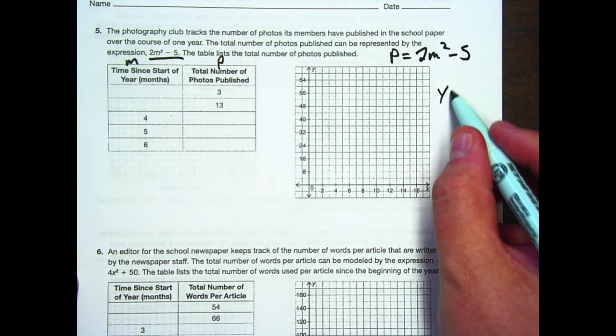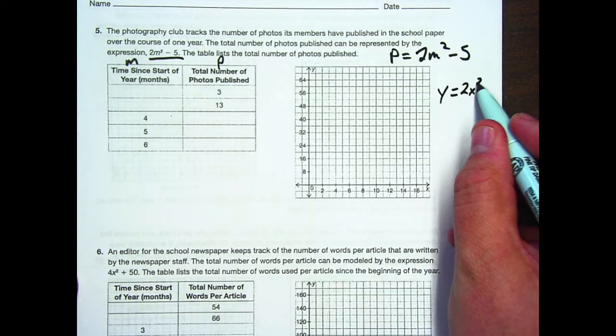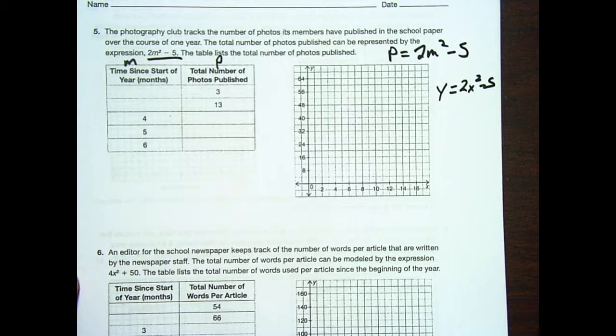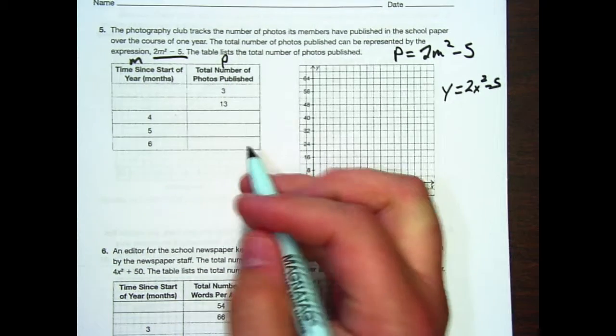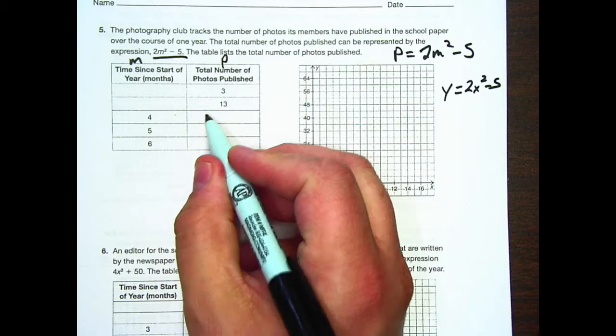Think of it like this. It's like y equals 2x squared minus 5, but we're using different letters, where m is the months and p is the photos published. So they're assuming that you're going to publish a certain total number of photos per month or something along those lines. So now I'm going to plug this 4 in to get this answer.